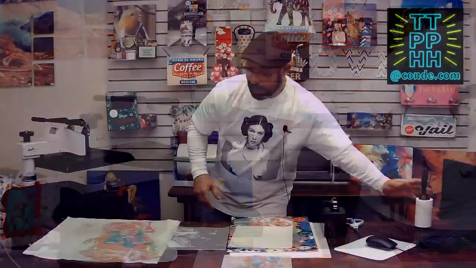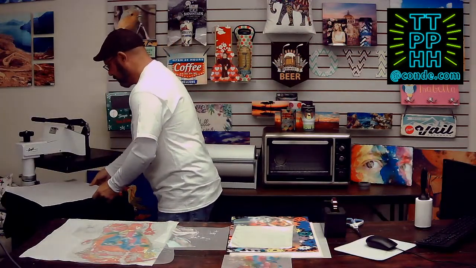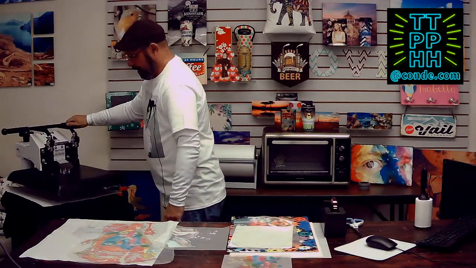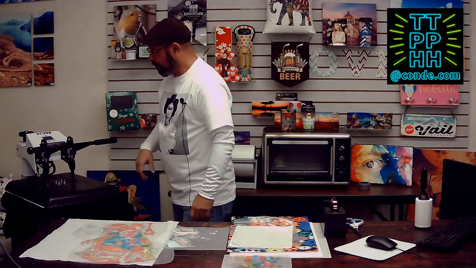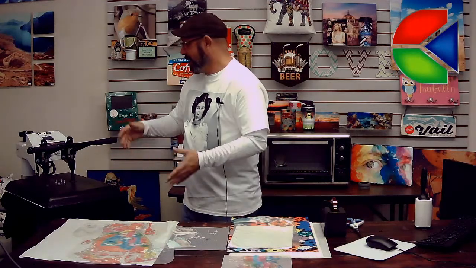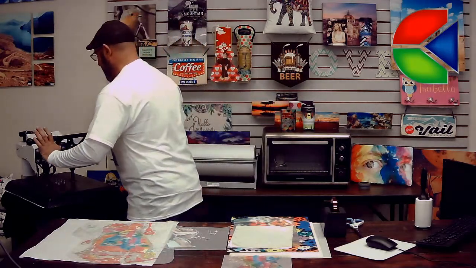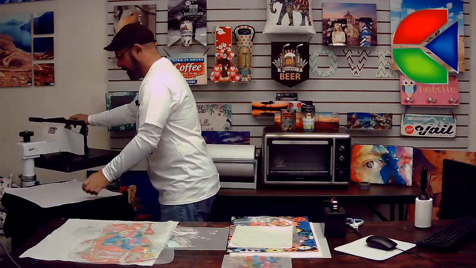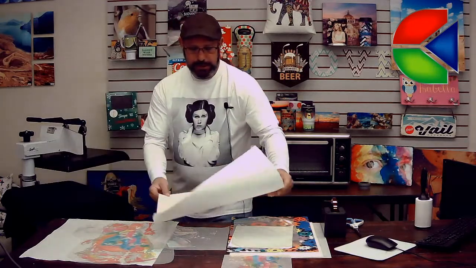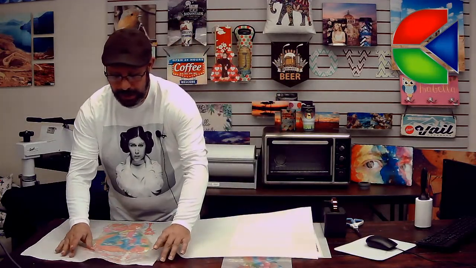Okay, so I'm going to take a sheet of butcher paper, and I am going to pre-press my garment. I'm not going to lock the press in, I'm just letting it drop. And I'm pre-pressing for about 5 to 10 seconds, just so we can iron out that area and make sure we have a flat area. Okay, so I've got my flat area to work with.